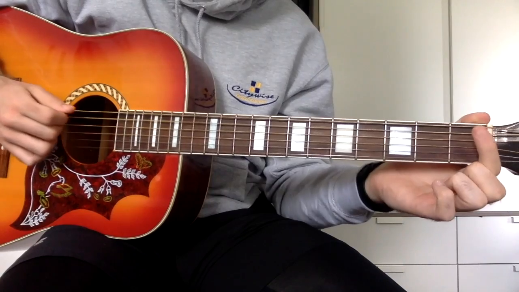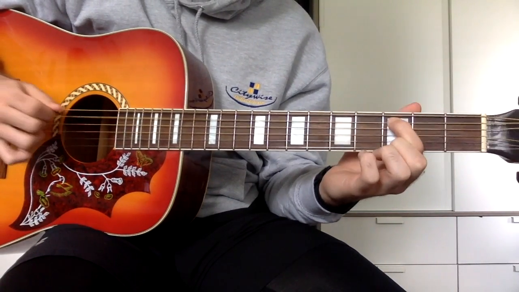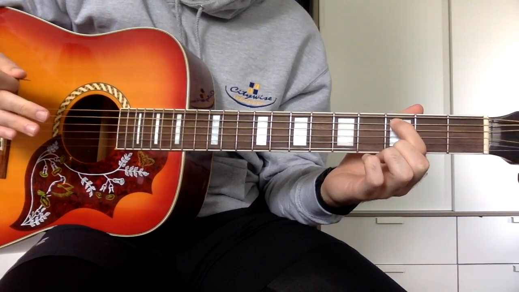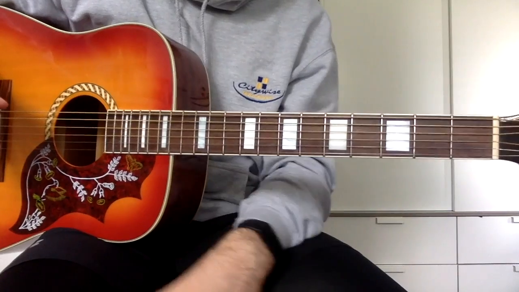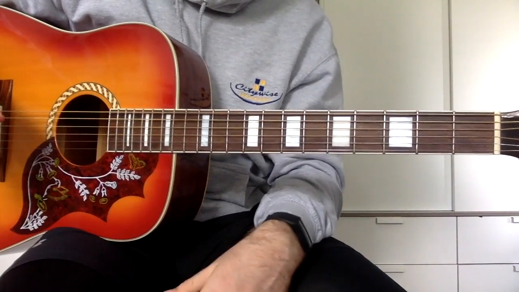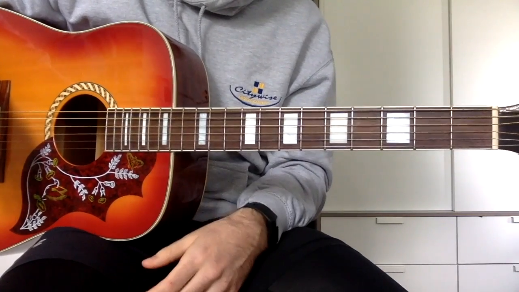Okay, so A sharp, B, straight to C. So that's important. Okay, I'm going to put something up at the bottom here. Well, hopefully I am, to kind of give you all that on the A string, okay? And then all you have to do is apply it to the E string then.